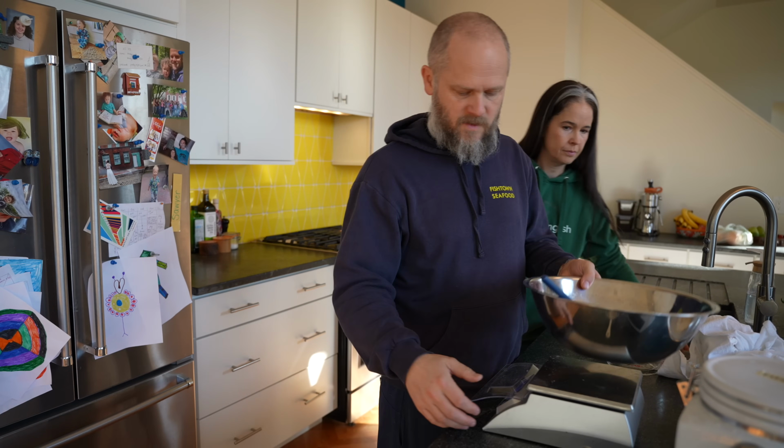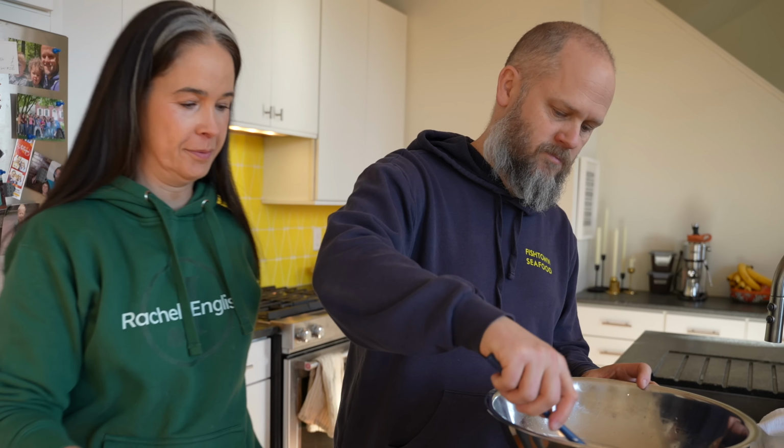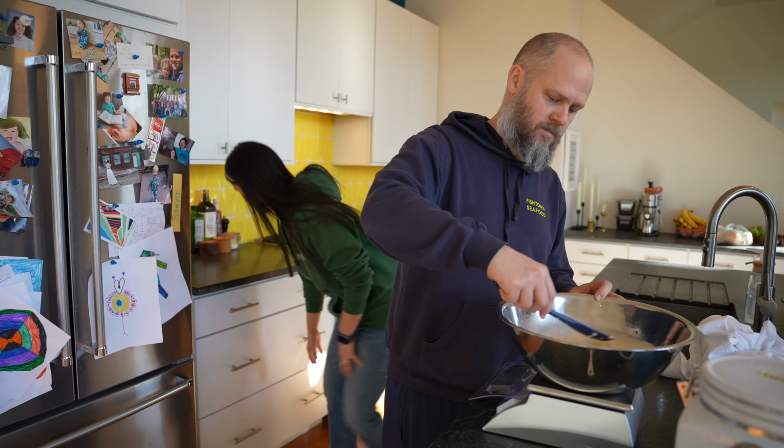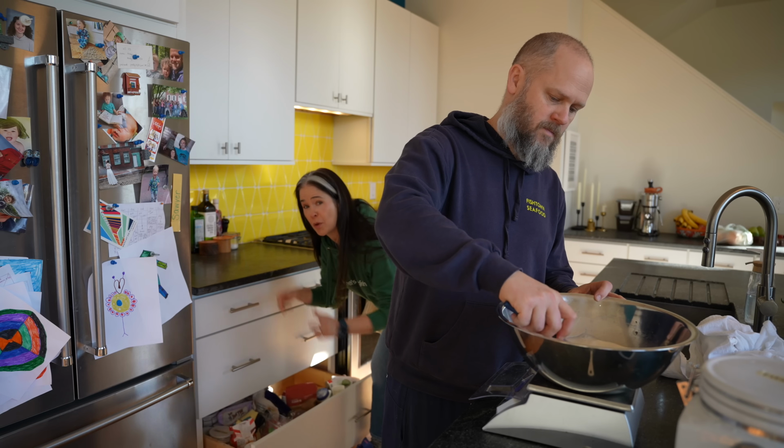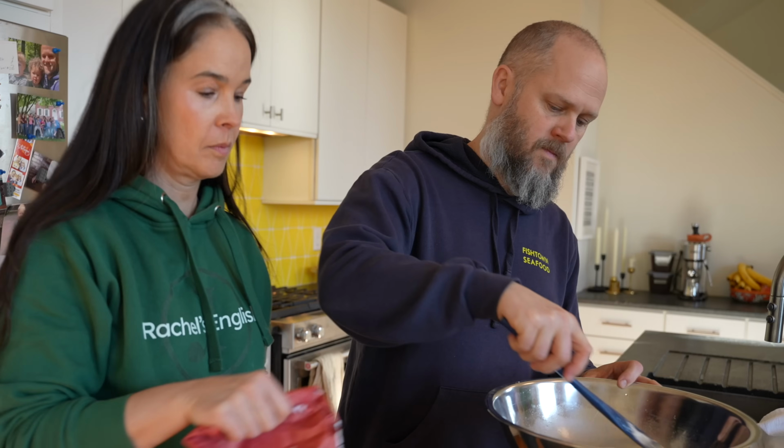Are we done with the scales? No, we're never done with the scale. Oh wow, I forgot one thing. Let me grab it. Luckily, my flour drawer with all the other stuff I need is right here.